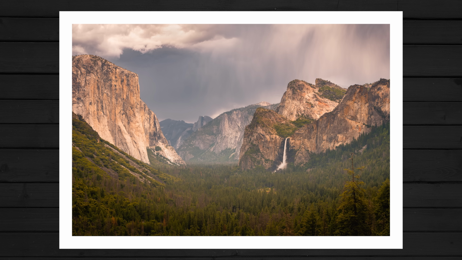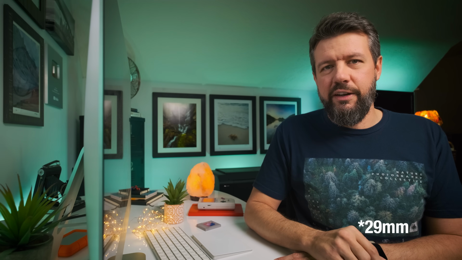But there's not a lot of foreground interest in this image. This tree right here is really the only real semblance of anything in the foreground. But when I look at this photograph, everything appears that it's the same distance away. Everything appears to be relatively the same size. And this was shot with a 16-35, I think. It wasn't wide open. I want to say it was around 20 millimeters maybe. I'll put it on the screen for the video as well.